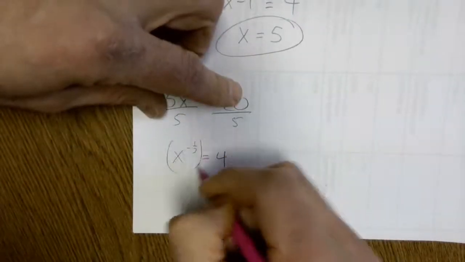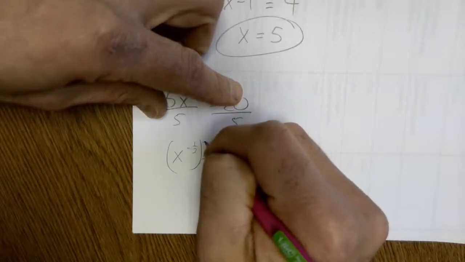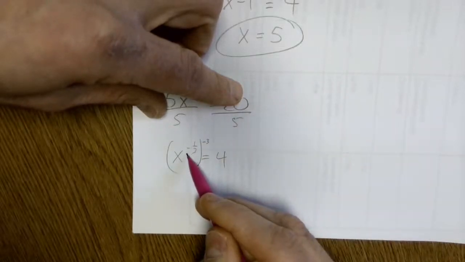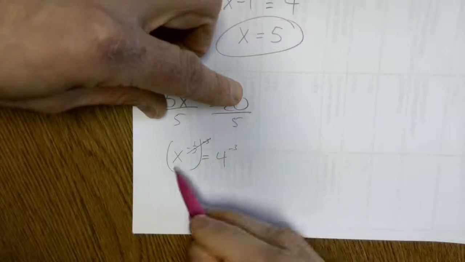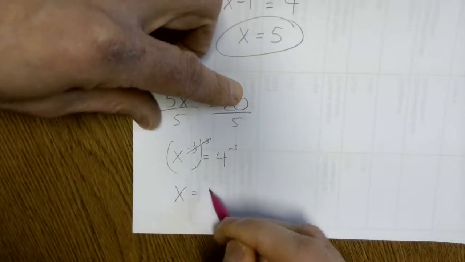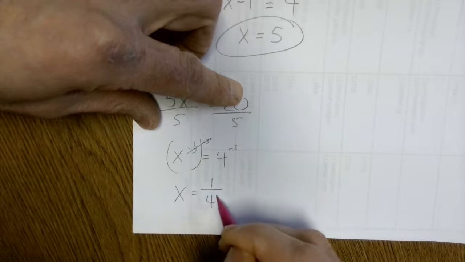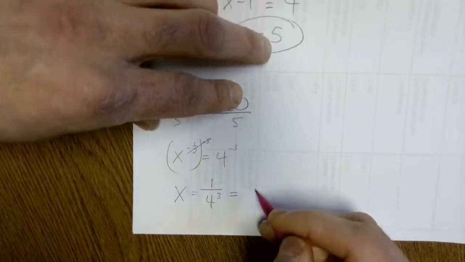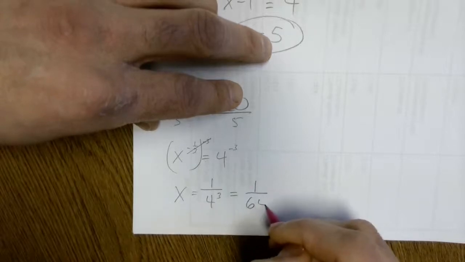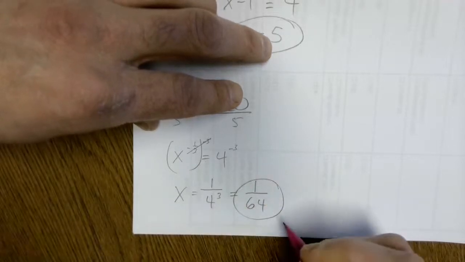Okay, now let's raise this to the negative 3 power to make that be a 1. And we'll raise this to the negative 3 power because we've got to do it to both sides. So x is equal to 1 over 4 to the 3rd. And 4 times 4 is 16. 16 times 4 is 64. So the answer is 1/64.